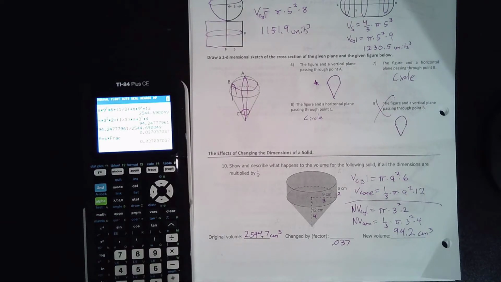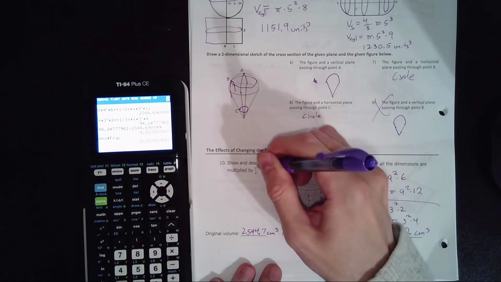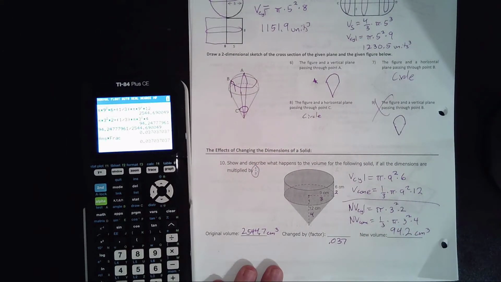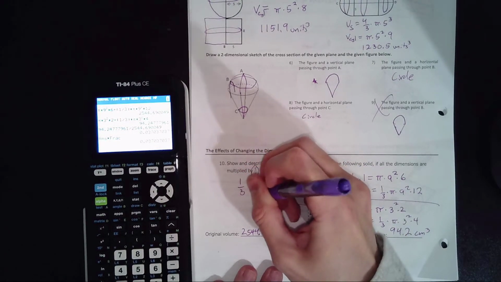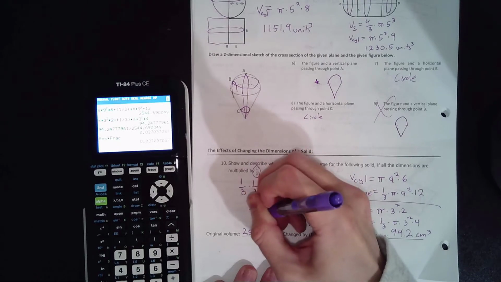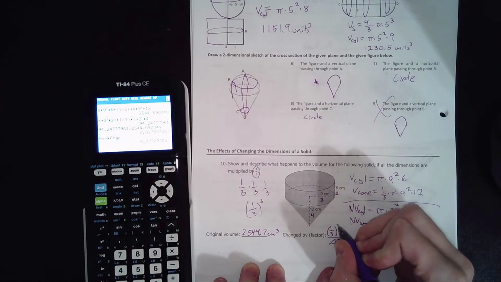But you could have done this problem a lot faster. You didn't actually have to find this entire new volume. You could have remembered the rule. If all of the sides are multiplied by 1/3, all the dimensions are multiplied by 1/3, that means the volume must be multiplied by 1/3 times 1/3 times 1/3, or 1/3 cubed. That's the actual change factor, 1/3 cubed.